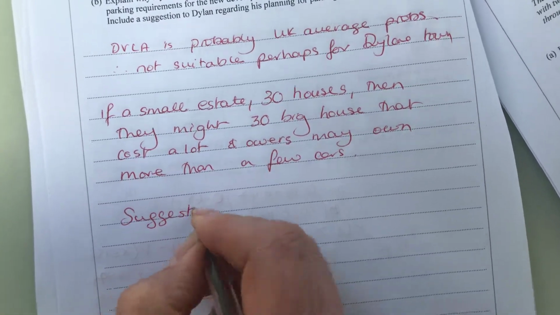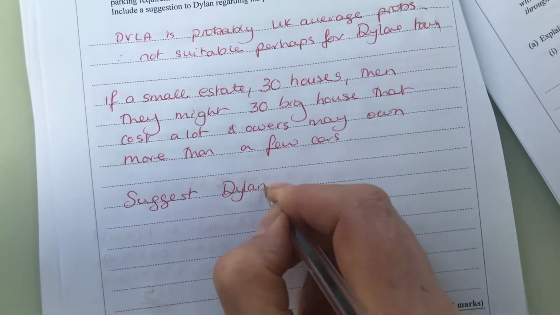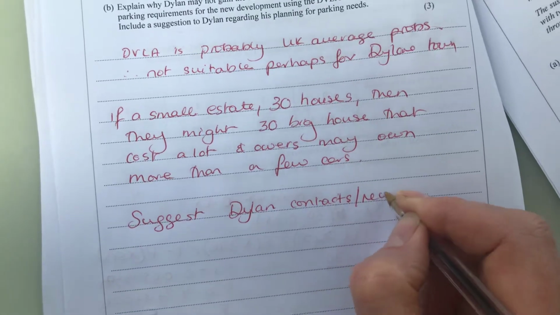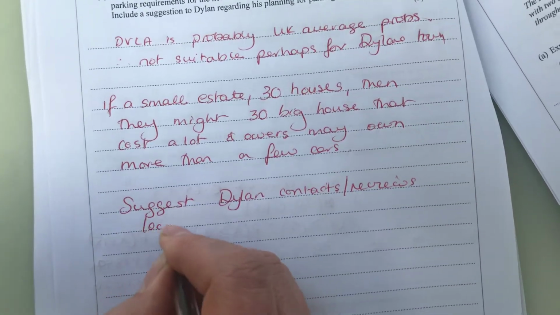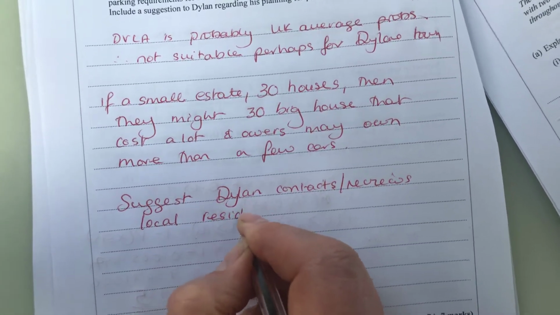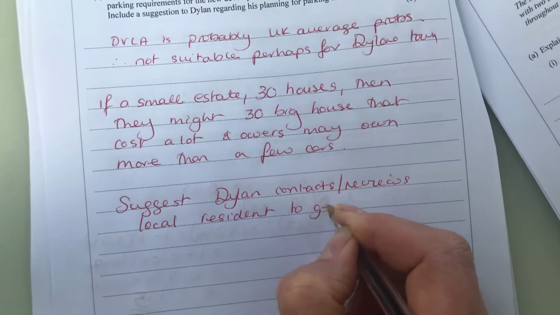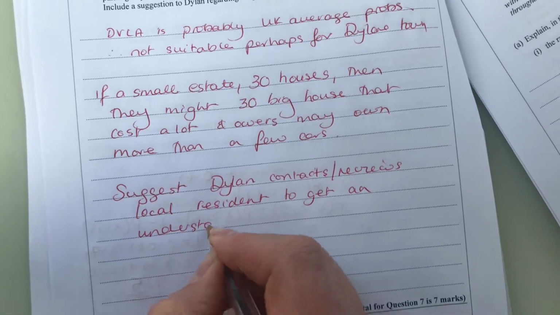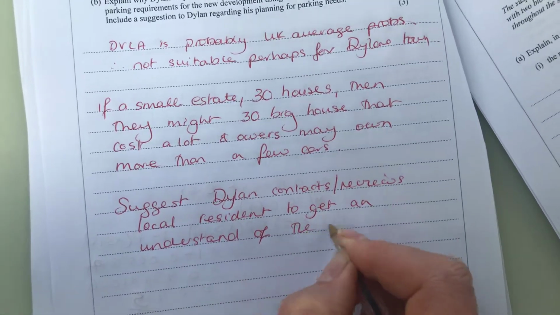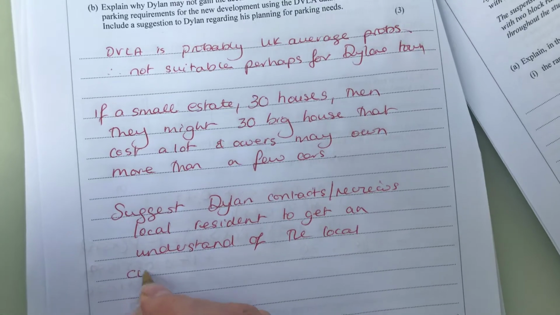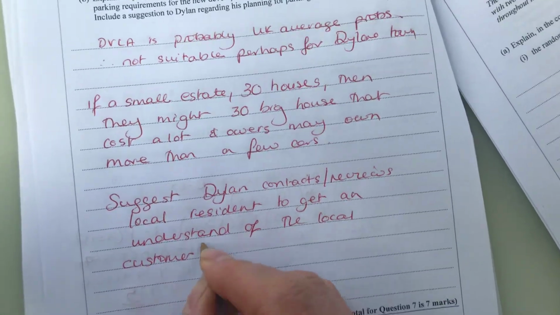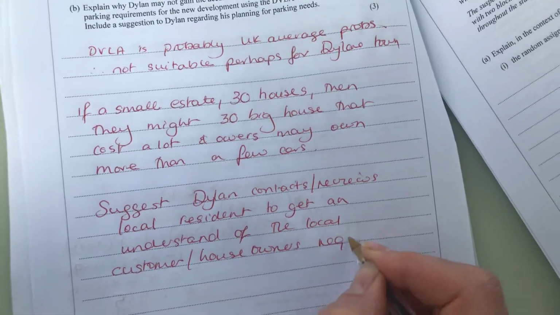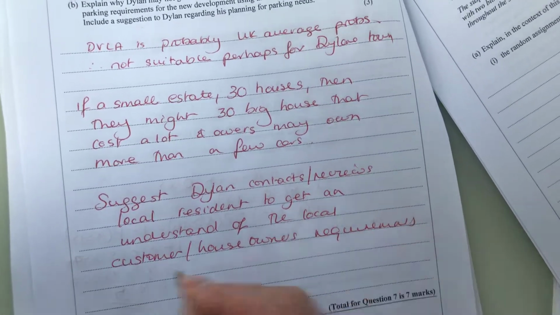Suggest Dylan contact or review local residents to get an understanding of the local parking requirements.